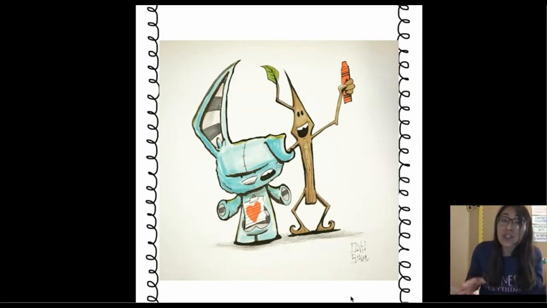The way Huggy acts in the story, very different from how Stick acts in the story. So I want you to think about today, what makes these two characters different? Would I use the same words to describe Huggy that I would use to describe Stick? Probably not. So think about today at least 4 or 5 adjectives that would describe Huggy and 4 or 5 adjectives that would describe Stick.